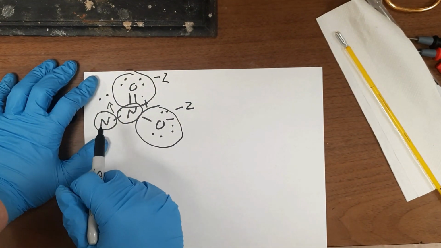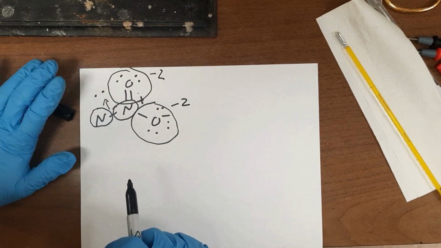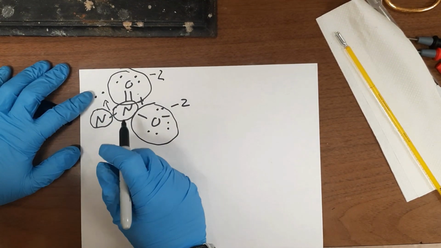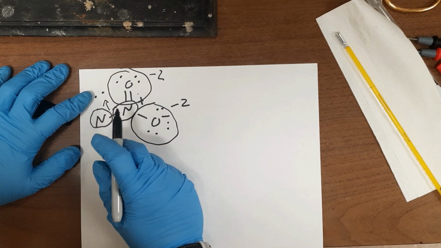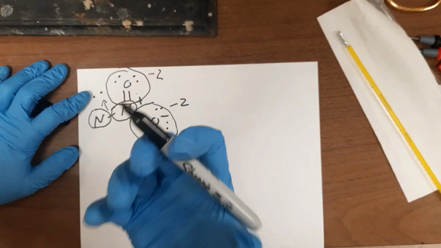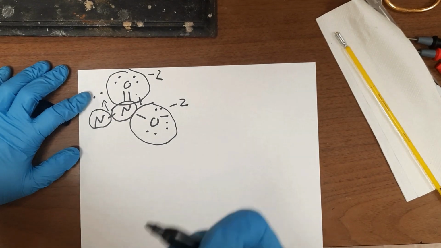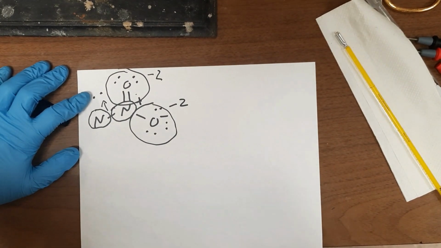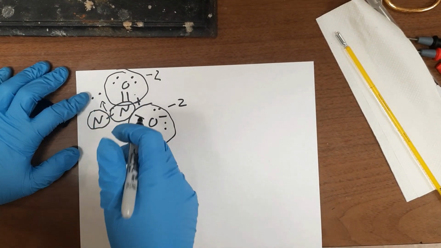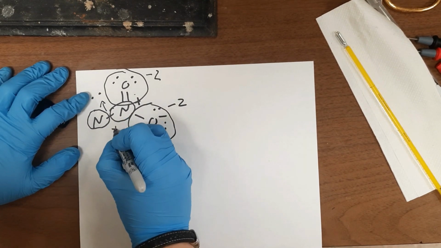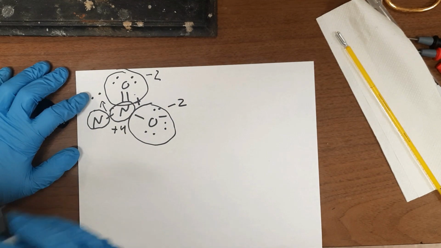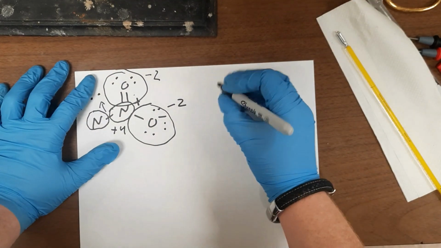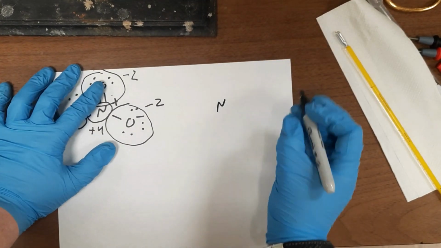I'm not going to consider this nitrogen because it has more bonds, but just for the structure. This nitrogen, on the other hand, has 1 in this bond, and that's it. Normally, nitrogen wants 5. That's its normal state. Look at the periodic table. It has 5, but it only has 1 in this instance, so it's +4. -2 plus 4 is even. That's good. Now, for charge, it's a different thing.